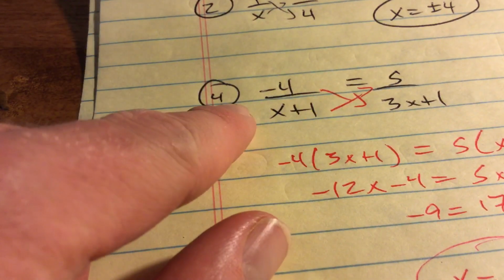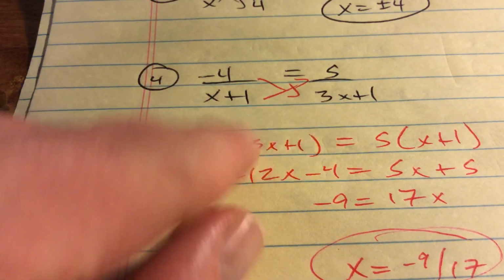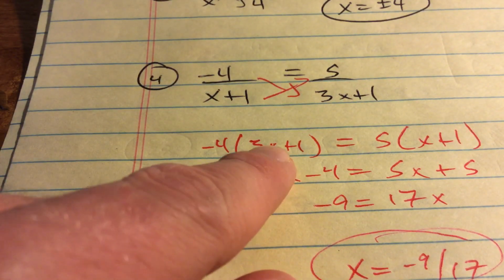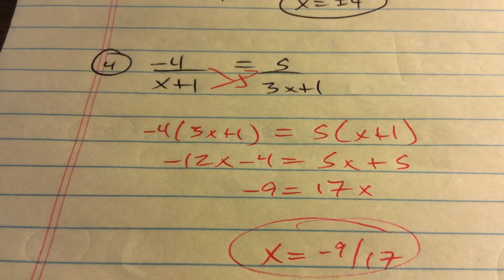On number 4, there's a negative on the outside, but just put the negative with the numerator. You have negative 4 times 3x plus 1 equals 5 times x plus 1. All right, so distribute and just solve that. You're going to get negative 9 over 17. That's not too bad at all.